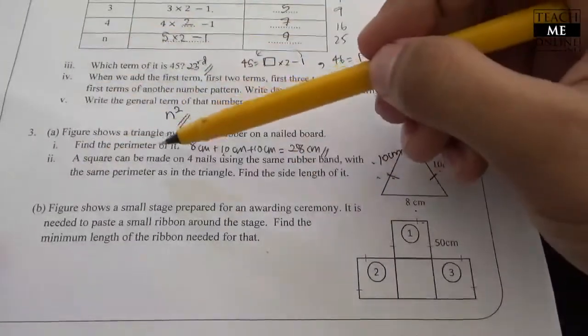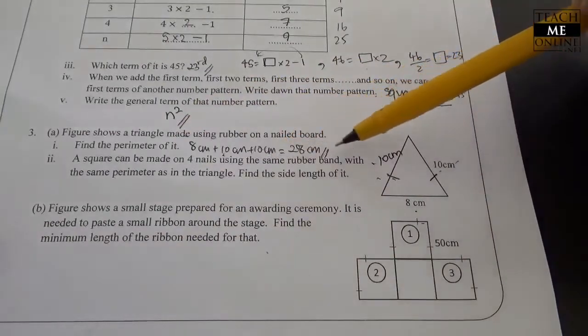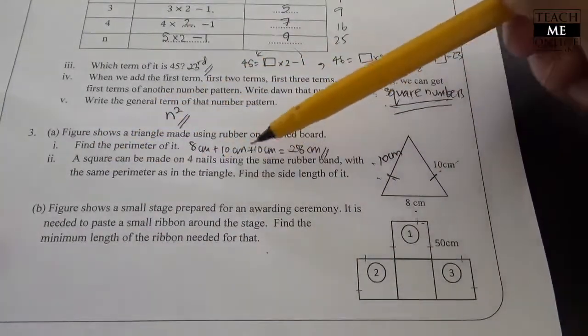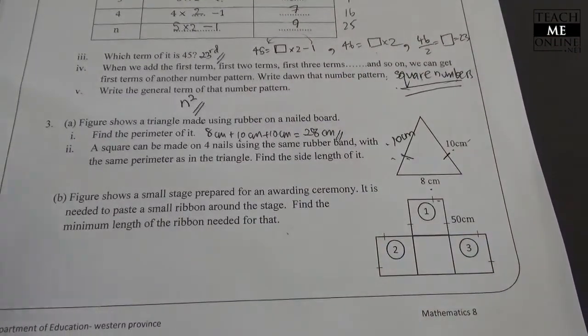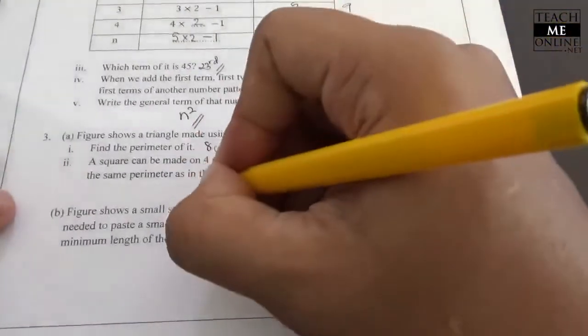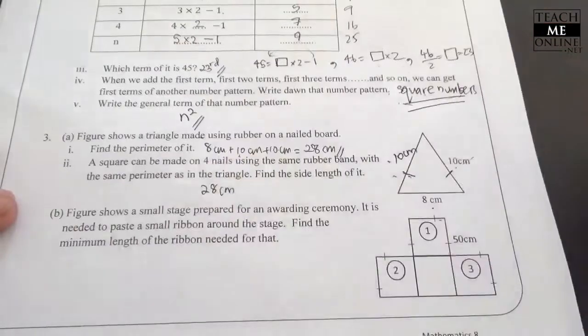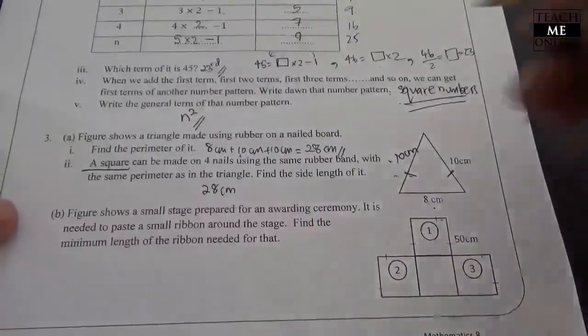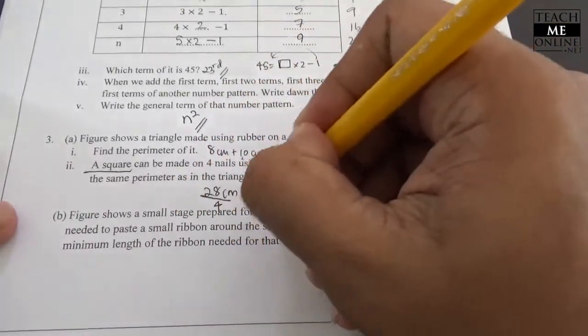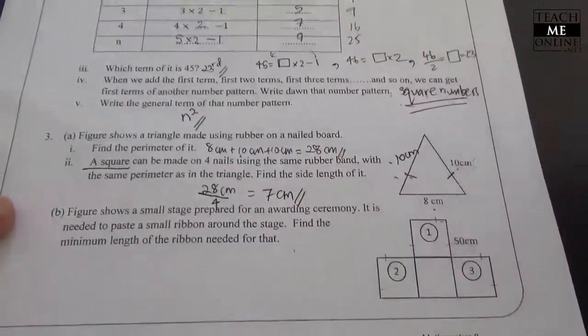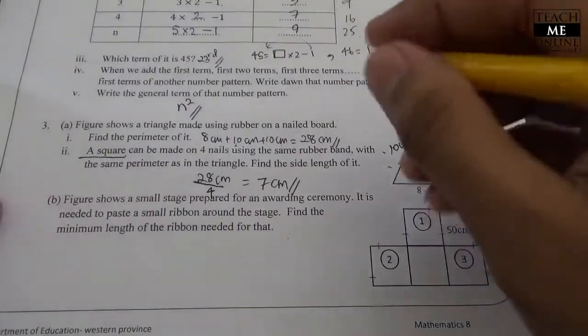Subpart 2. A square can be made on 4 nails using the same rubber band with the same perimeter as the triangle. Find the side length of it. If the perimeter is going to be the same, it is going to be 28 centimeters. Square means all 4 lengths should be the same. So divide 28 by 4 to get 7 centimeters as the length of a side.